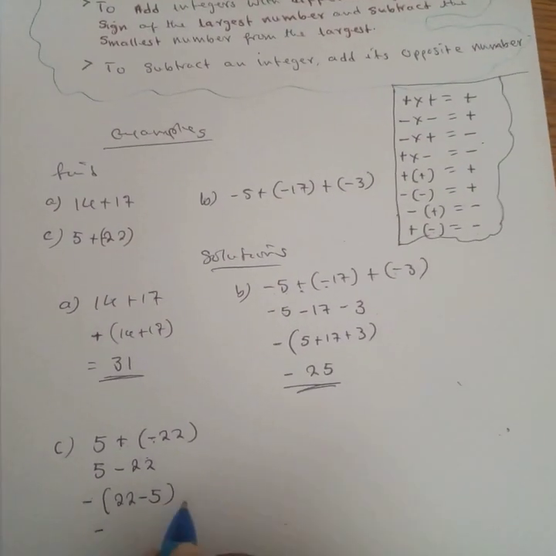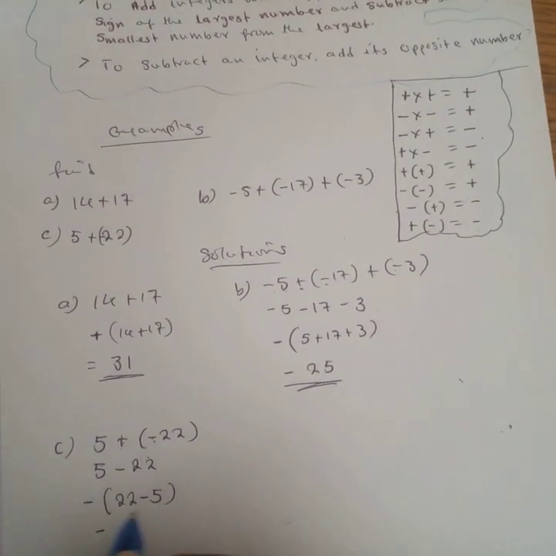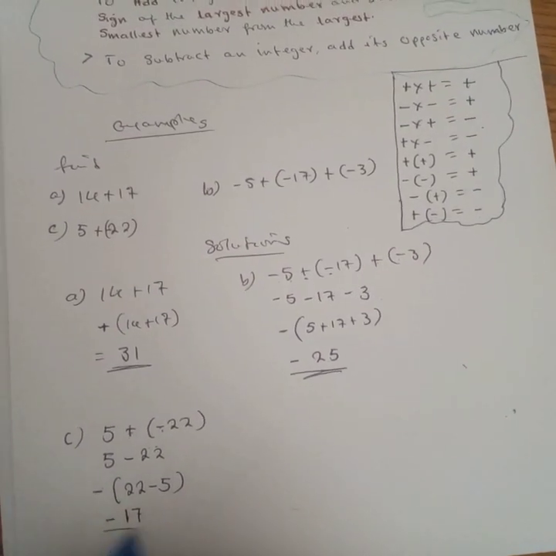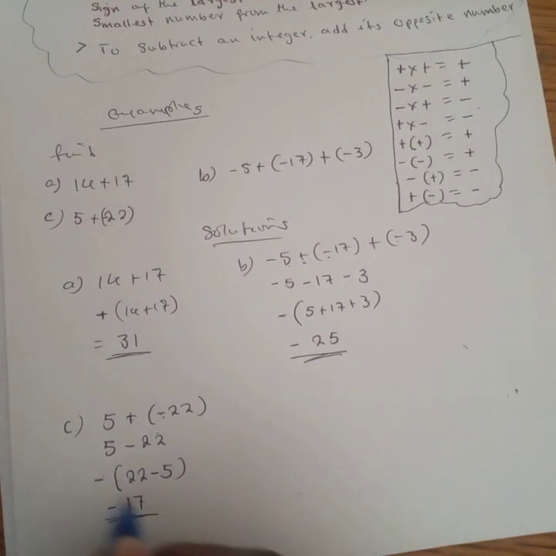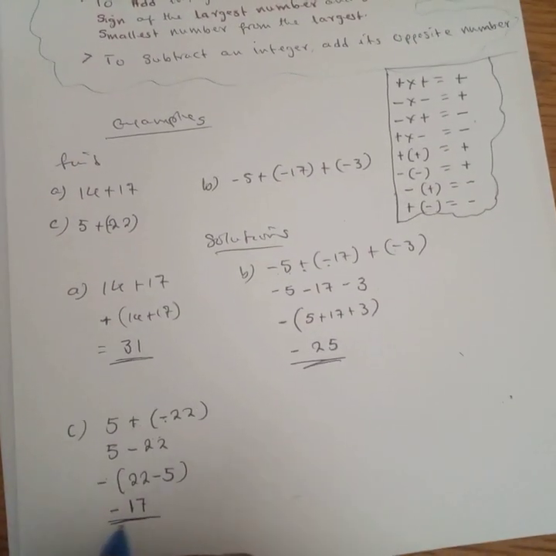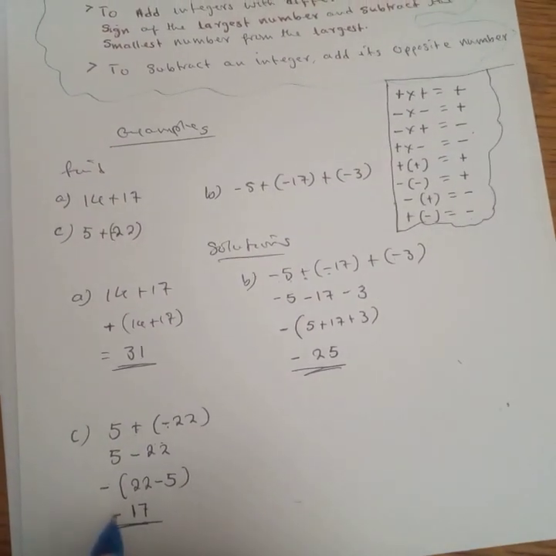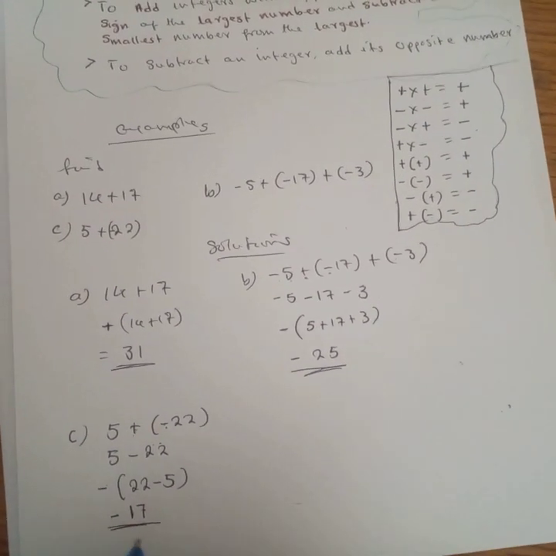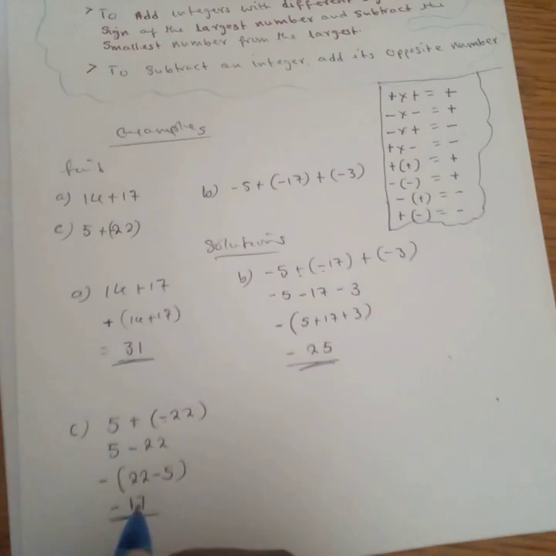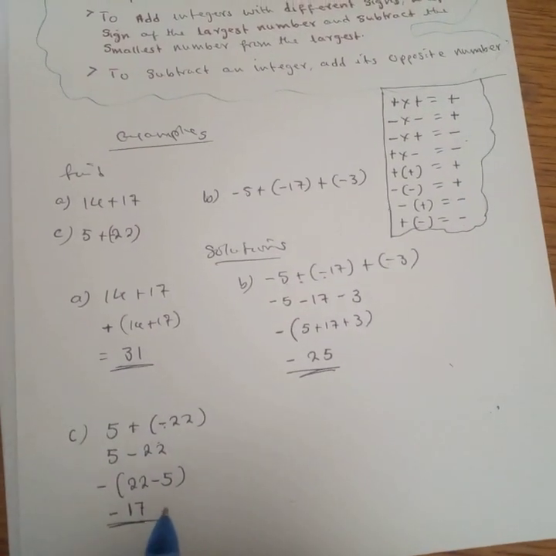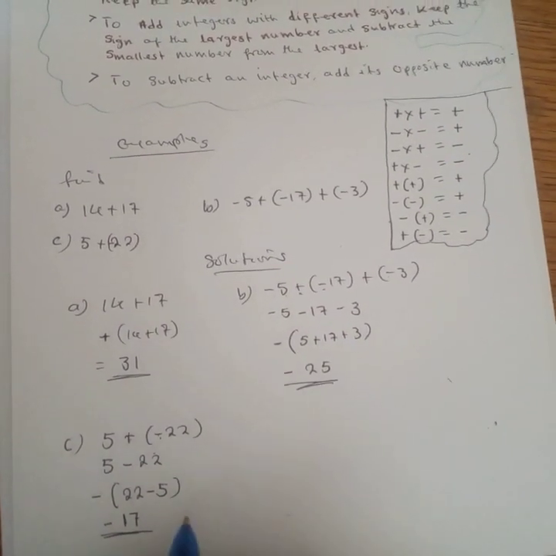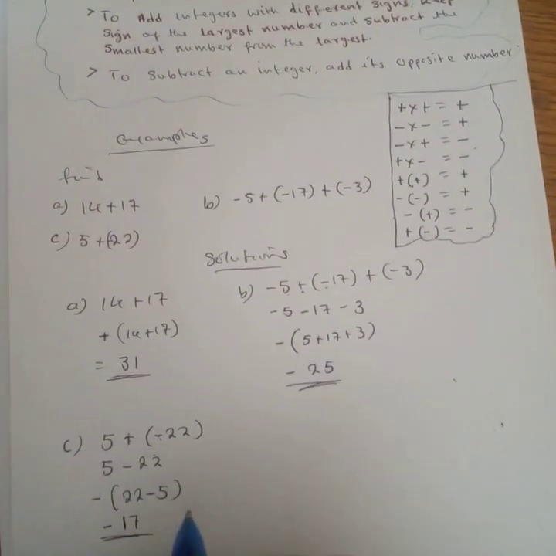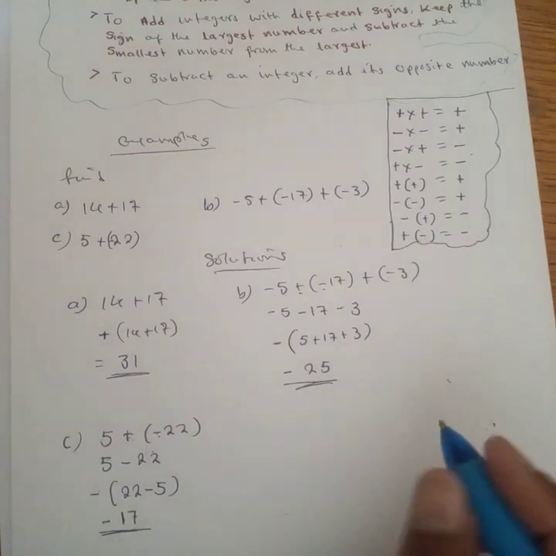Now, this should be straightforward. 22 minus 5 is 17. So we're going to write 17 there, and you can see that your answer is -17. By keeping the sign of the bigger number, we have -17. So if you forget this negative, my friend, just know that you are wrong. You cannot get a mark, because this is 1 mark in your exam. In paper 1, ECZ examination, this is only 1 mark. So with this knowledge, I expect you to be able to answer any kind of question that may be asked in your exam.